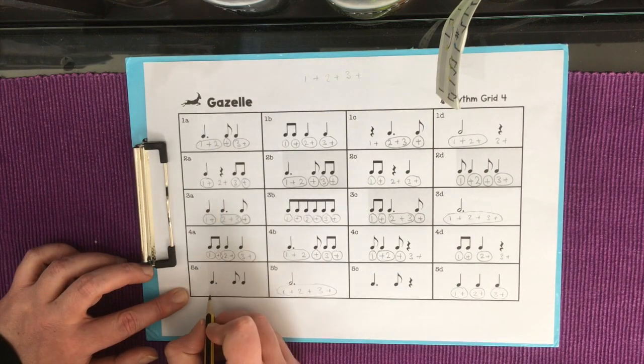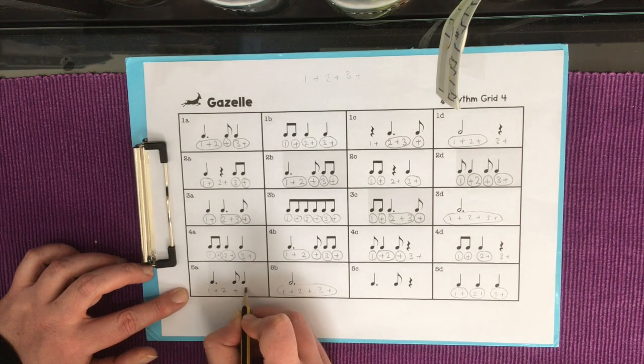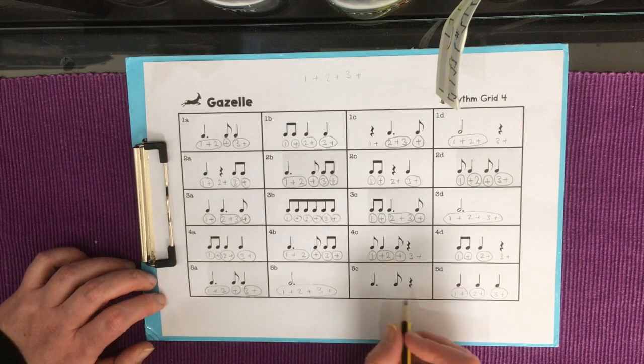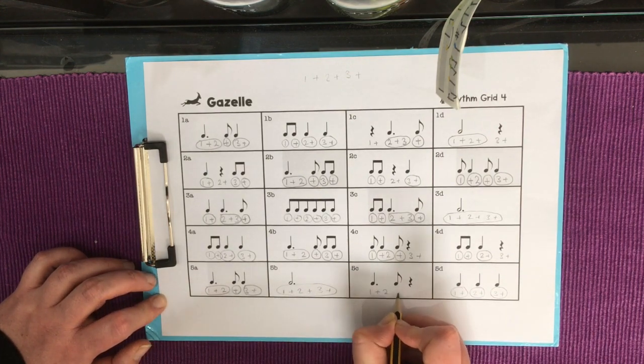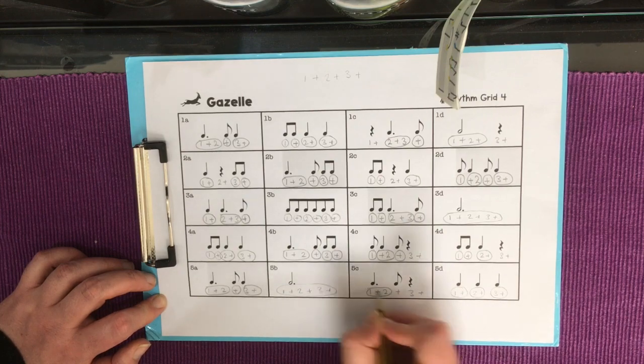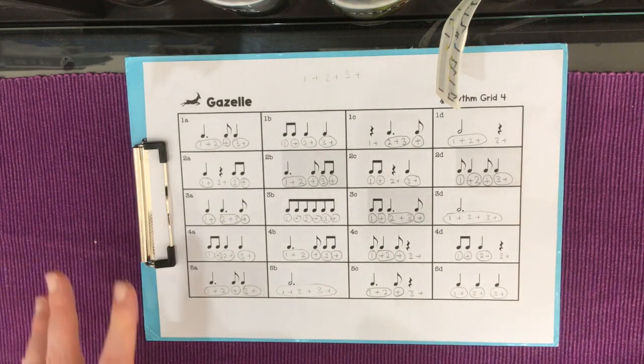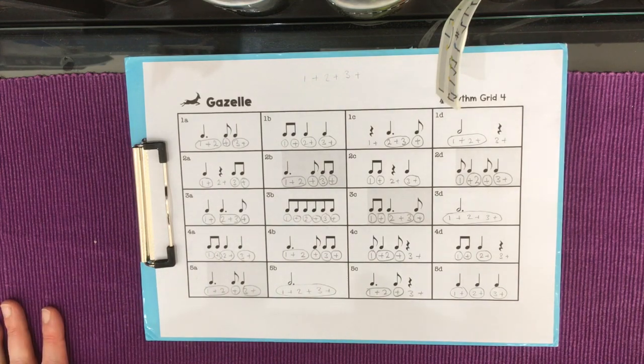5A matches 1A. And then 5C is almost the same, but it's got a rest at the end instead. There we go. So you can pause it here and you can just double check that all your counting matches mine before you move on.